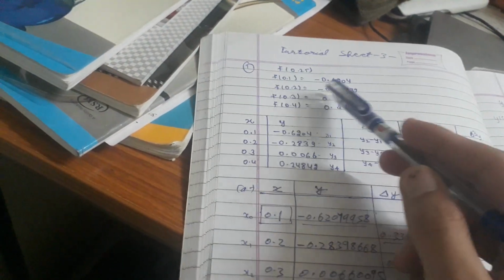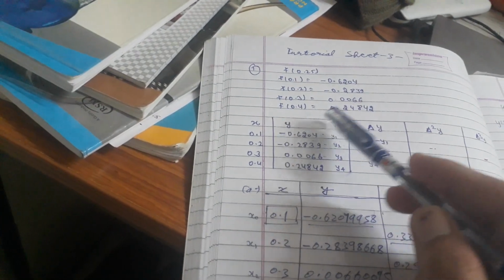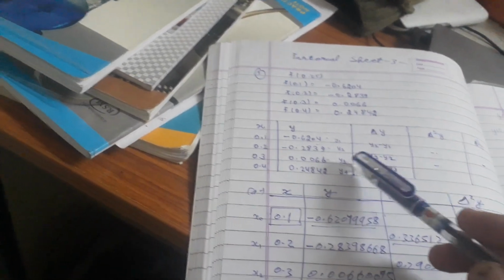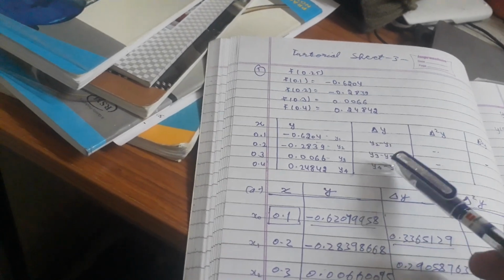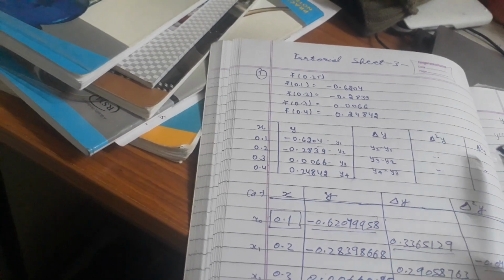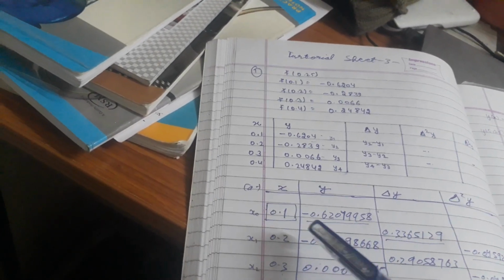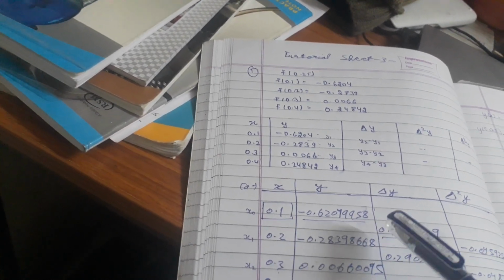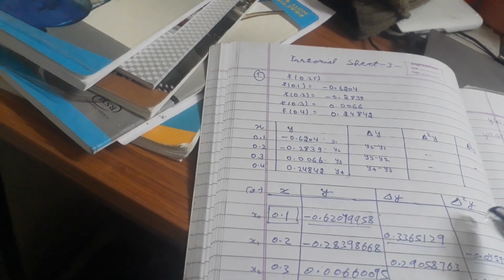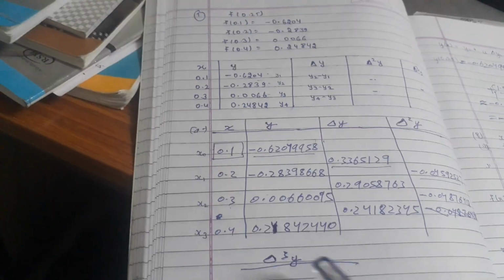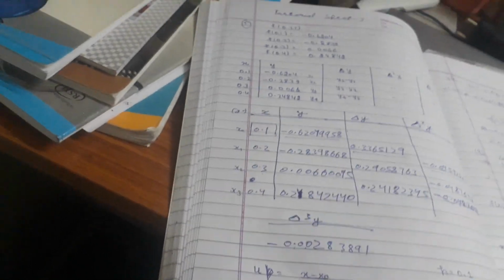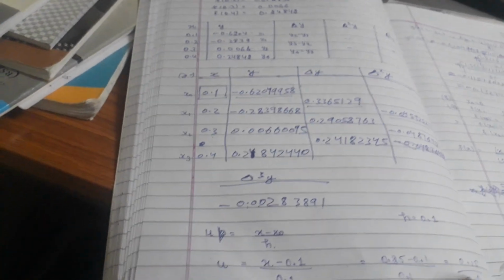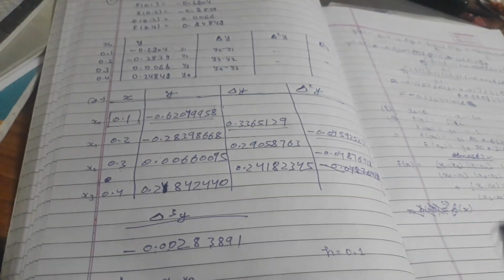Given the function values at 0.1, 0.2, 0.3, 0.4, with x, y, then y1, y2, y3, y4, the differences y2 minus y1, y3 minus y2, y4 minus y3, delta square y, delta cube y. u is equal to (x minus x naught) divided by h, where x is equal to 0.25, so (0.25 minus 0.1)/0.1, we get 1.5.